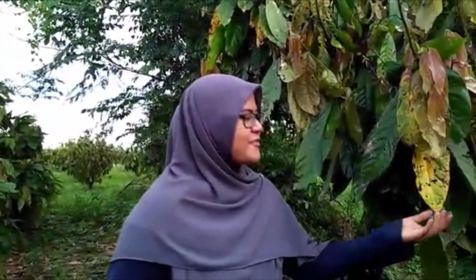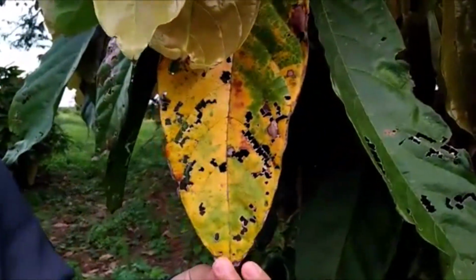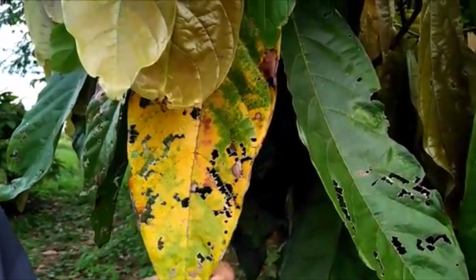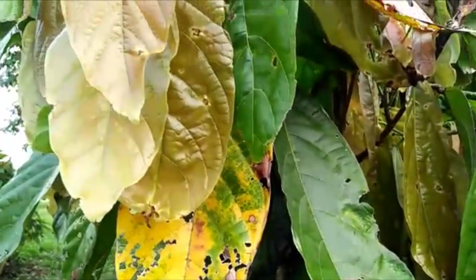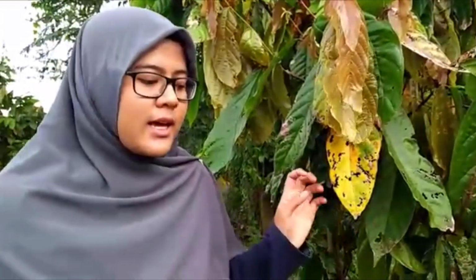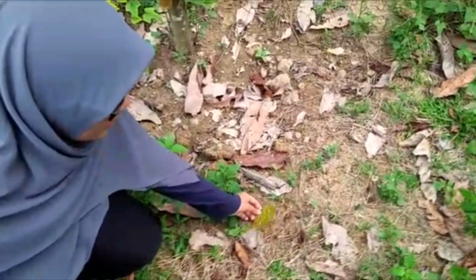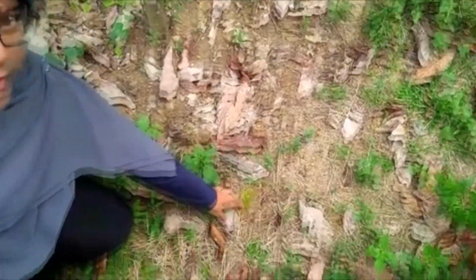Hi, so this is the first disease that we can see on cocoa trees. We call it vascular streak dieback (VSD). This is caused by Oncobasidium theobromae. It's actually a fungus. This disease spreads by wind or high humidity in the environment. The symptom is chlorosis. Actually, what is chlorosis? Chlorosis is a change in the leaf color. As we can see, yellowish dots occur. And then the next symptom is, as we can see, the infected leaf will drop and the leaf scar will develop. This is because of the sporophore.